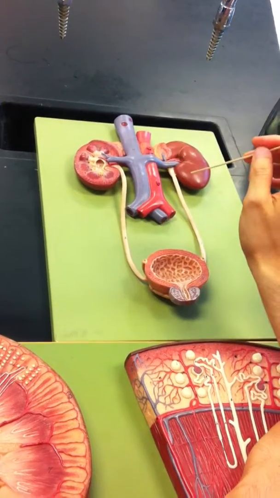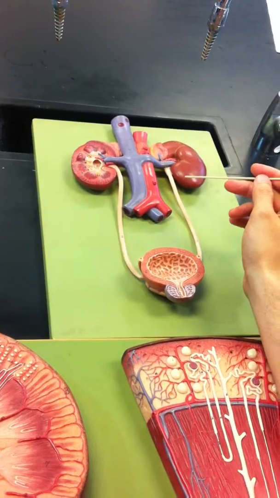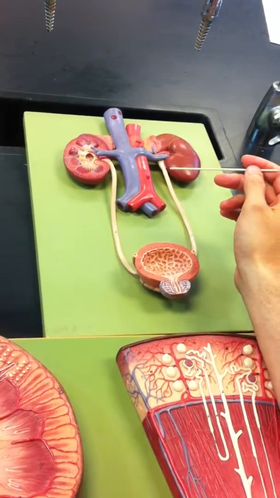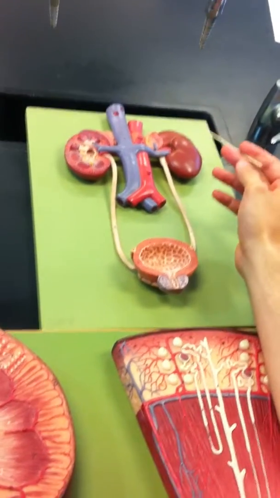So everybody ready? Yeah. All right, so we're going to go over the urinary system. First, we're going to go over this ticklish piece of paper that's in the back of my head. Oh, Lillian. I'm sorry. All right.